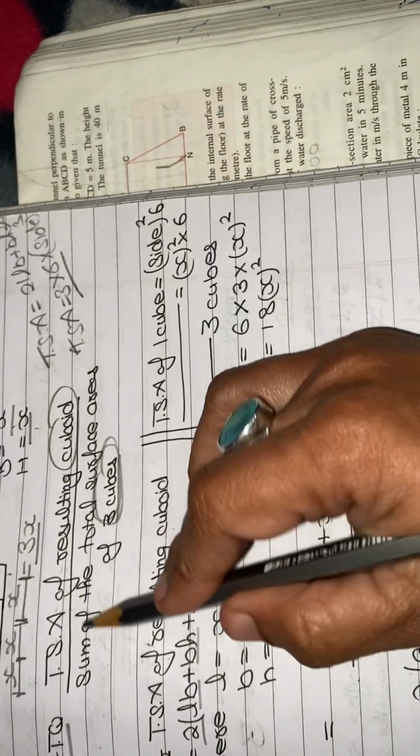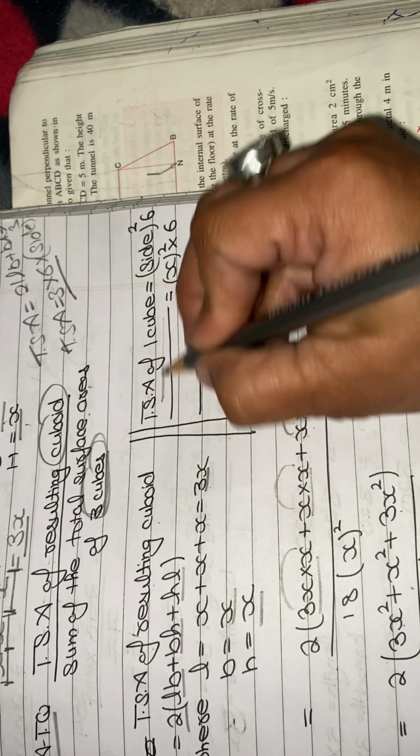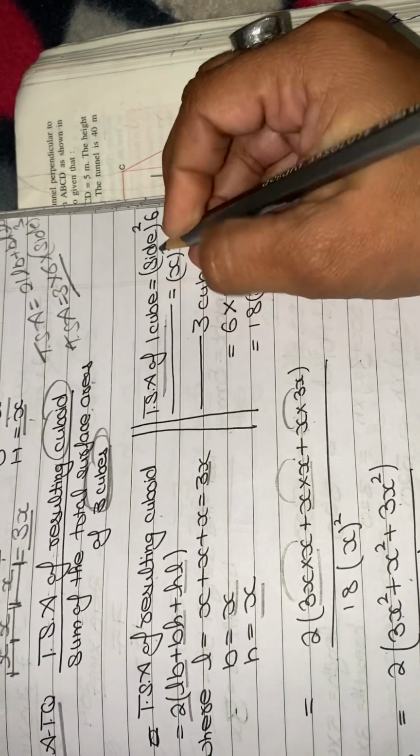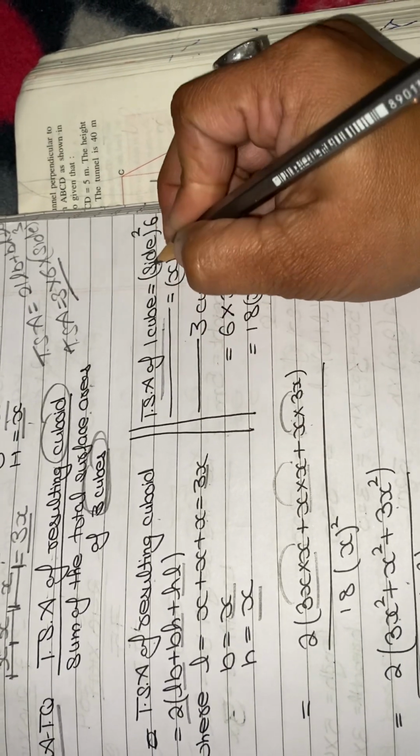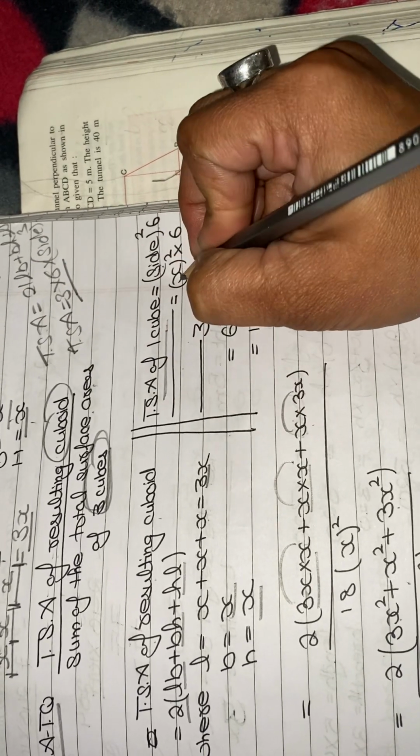Let us take the case of the cubes. Total surface area of one cube is 6 times side square, so 6 times x square.